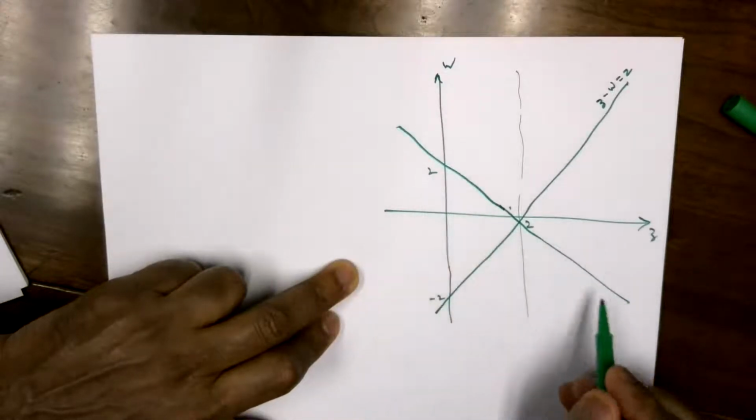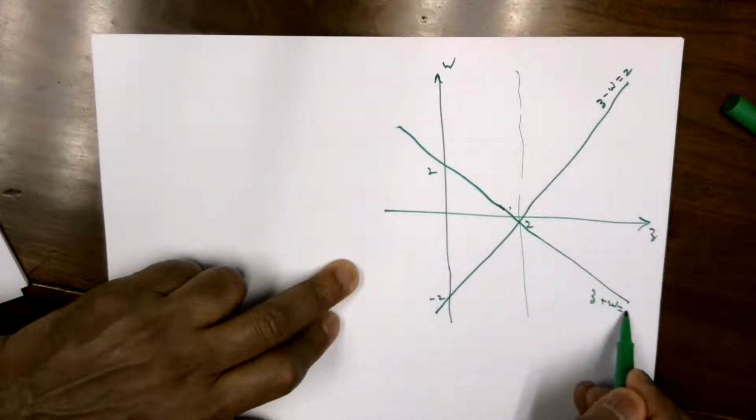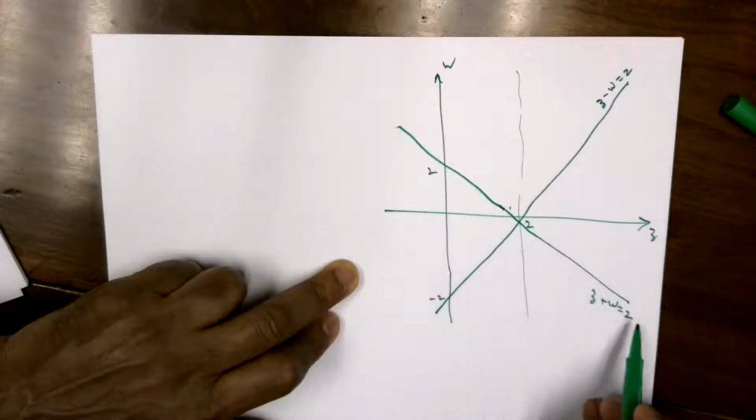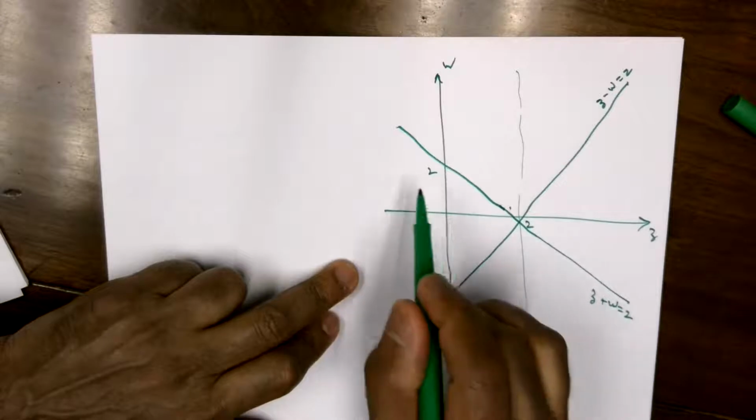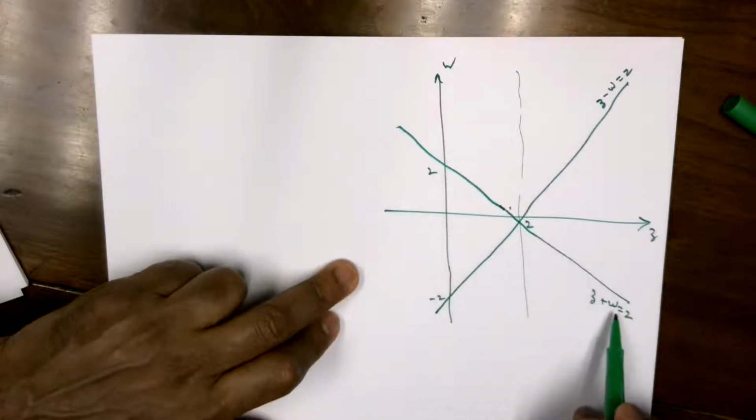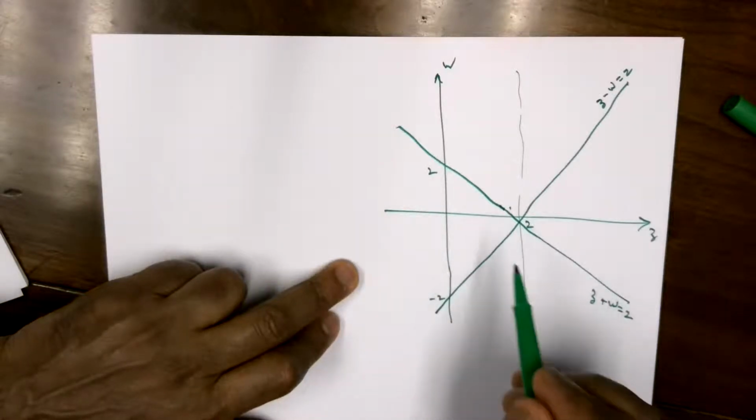So this is z plus w equal to 2, because when w is 0, z is 2, and when z is 0, w is 2.